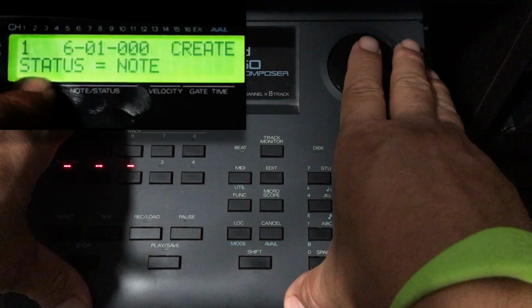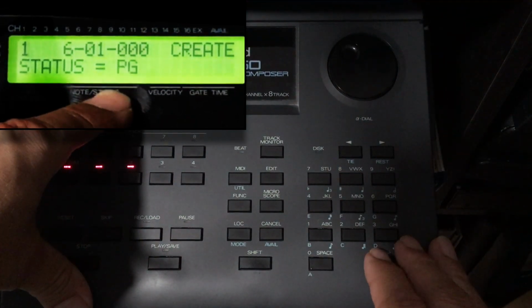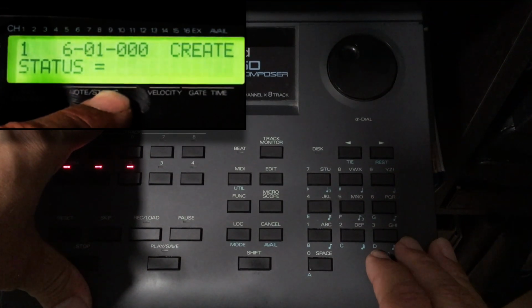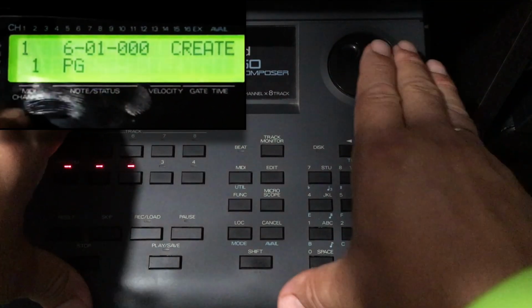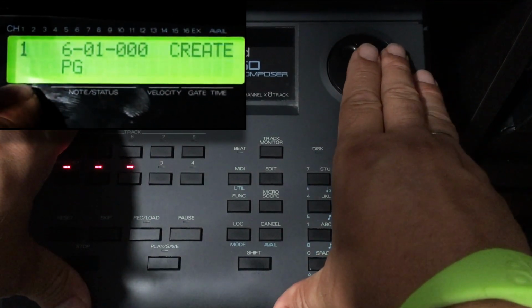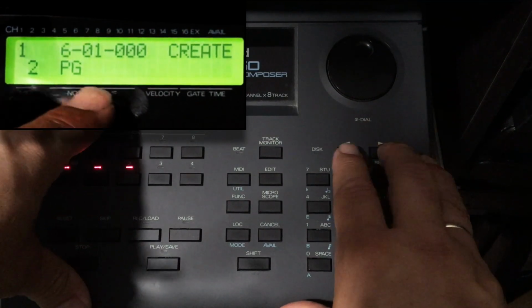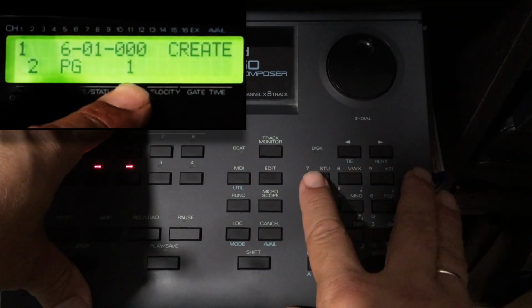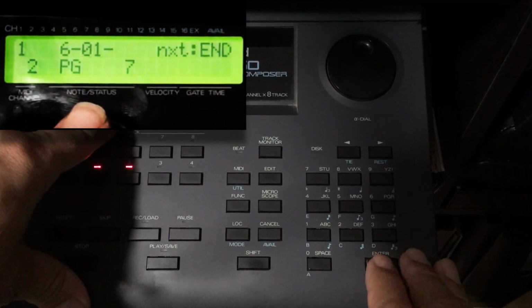Okay, so status is note, and we change this to PG, which is program. So program change. MIDI channel. My GV1010 is on MIDI channel number 2. And I said I want to have program number 7. So okay.